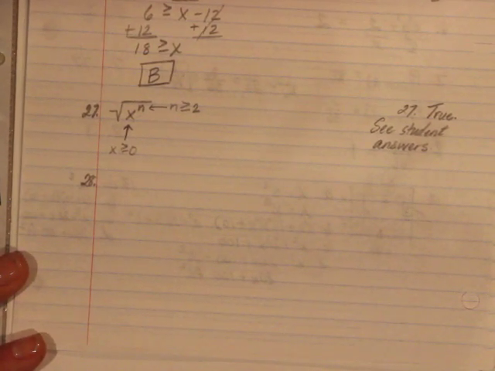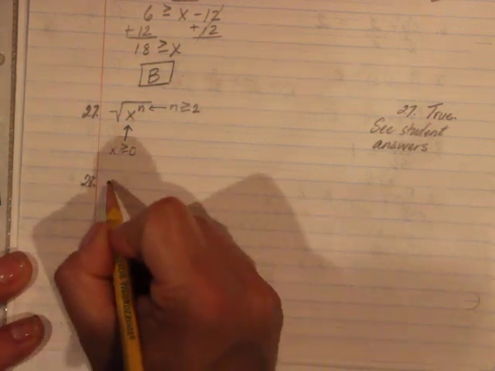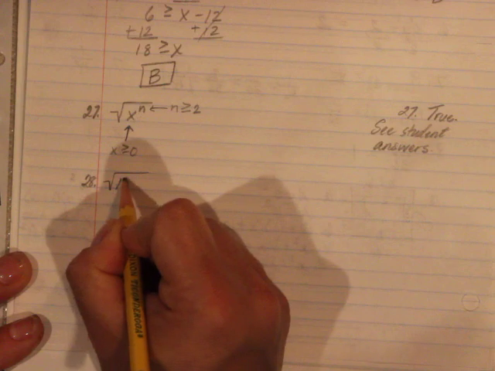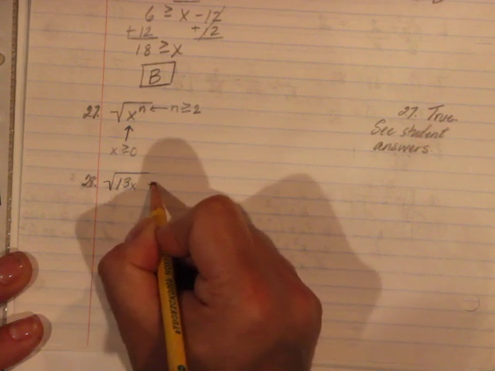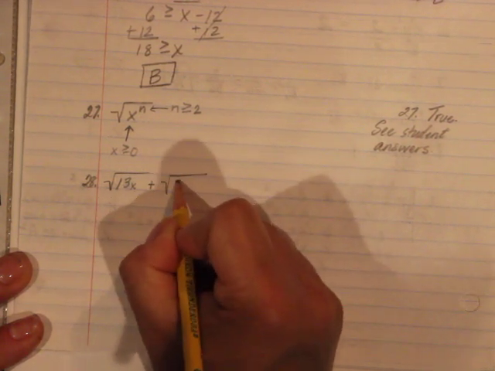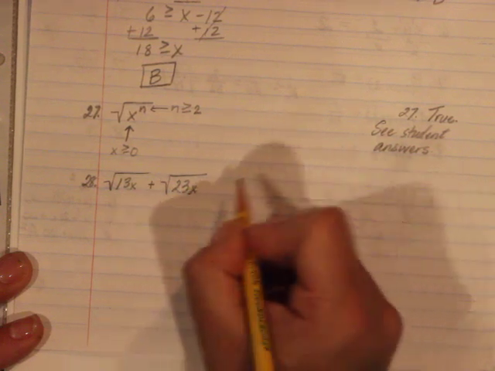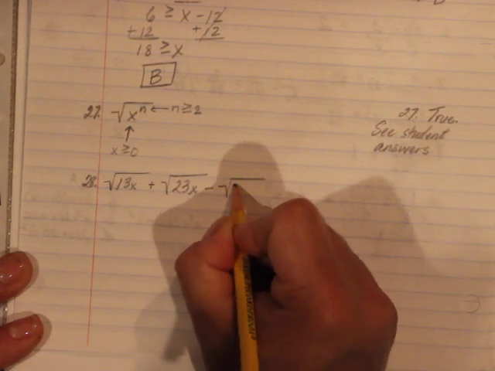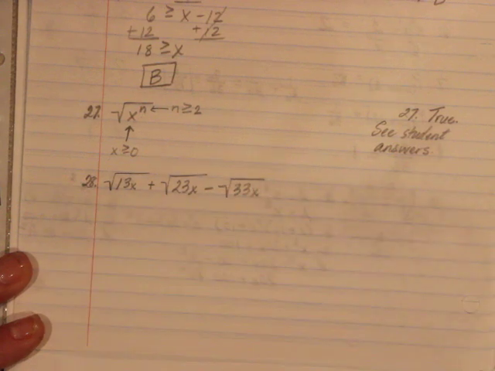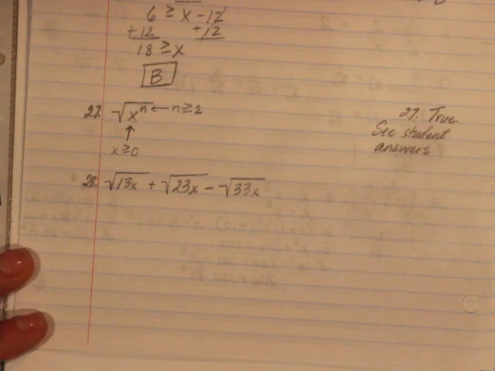Mrs. Nguyen asks her students if they can combine the radicals in the expression, okay, here it is, square root of 13x plus square root of 23x minus the square root of 33x. Student A says it's possible. Student B says that the radicals in the expression square root of 13x plus square root of 23x minus the square root of 33x do not combine. Which student is correct? And then explain the error.